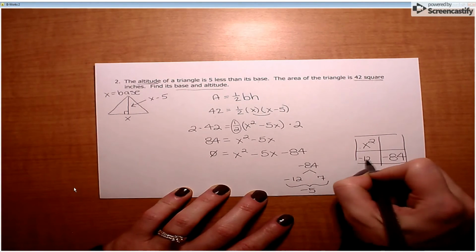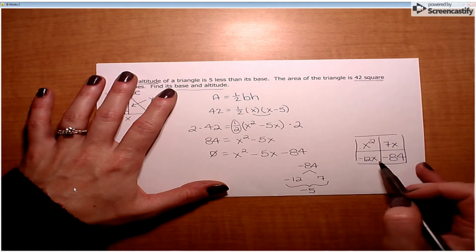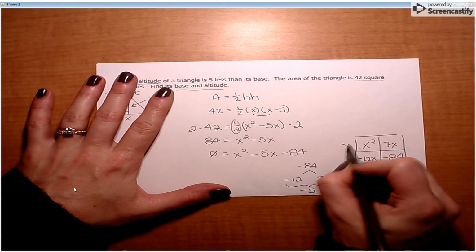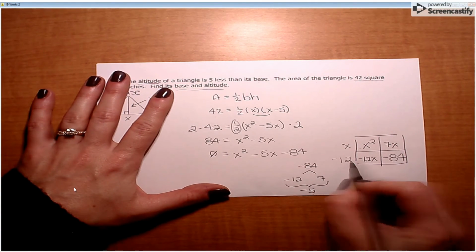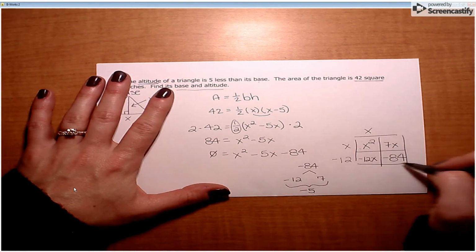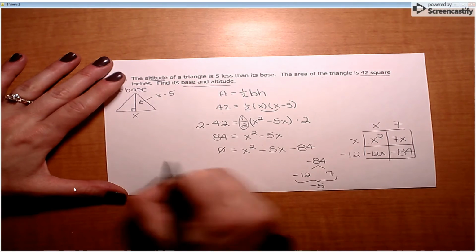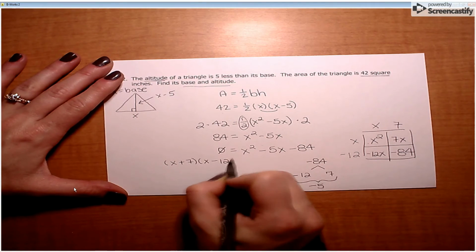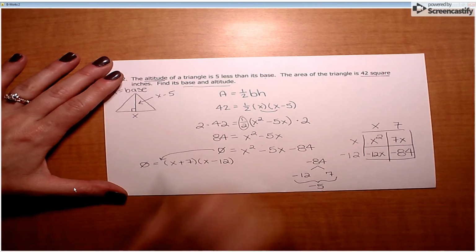So those are the other two sides of the box that we're missing. Factoring from the inside out, I need to look for the greatest common factor. Along this row will be x. Along this row will be negative 12, because I can divide negative 12 out of both of those. Going up this column, I will have an x, and going up this column, I will have a 7. So here, my factors are x plus 7 and x minus 12. That's going to be equal to 0 because this is the equivalent of that expression.